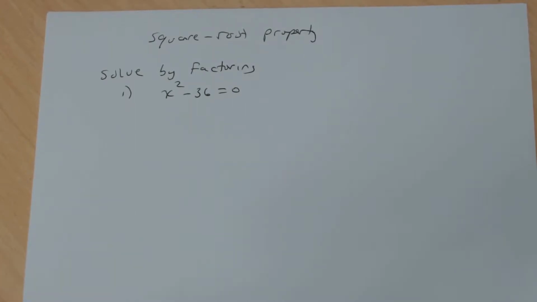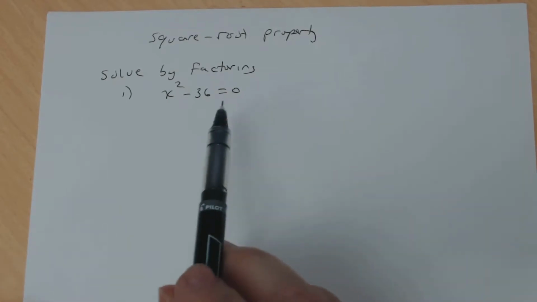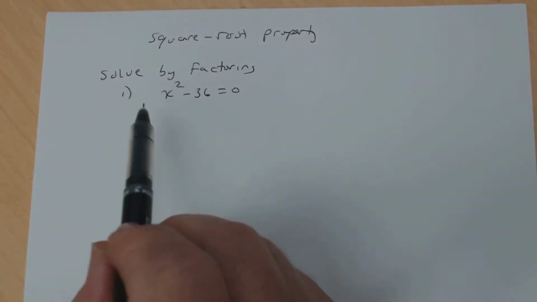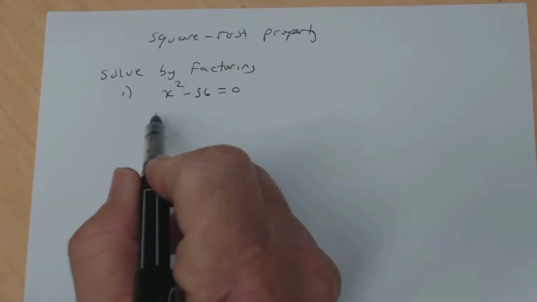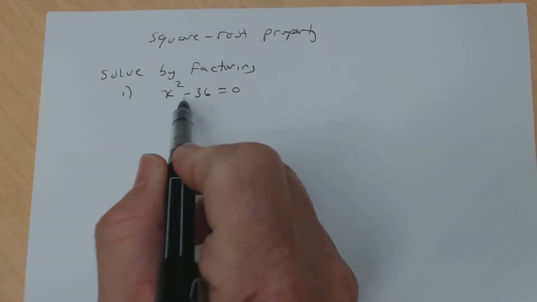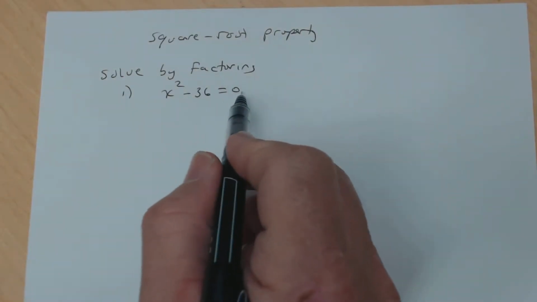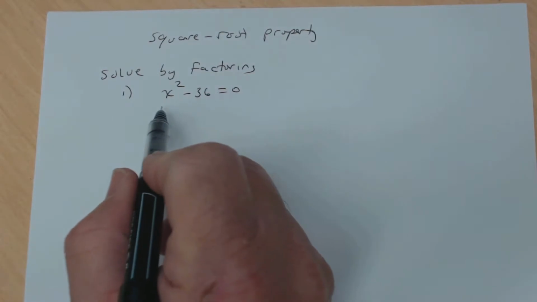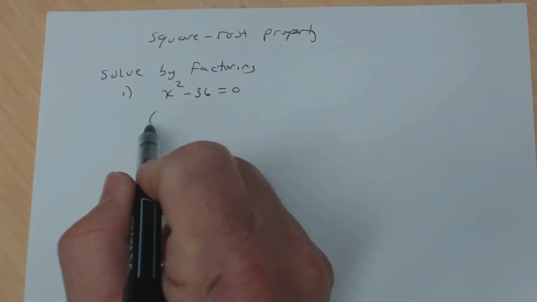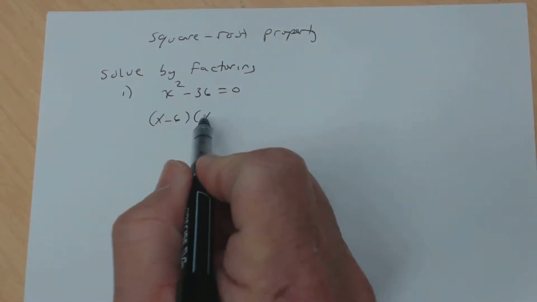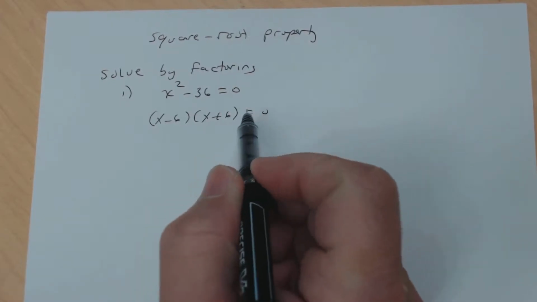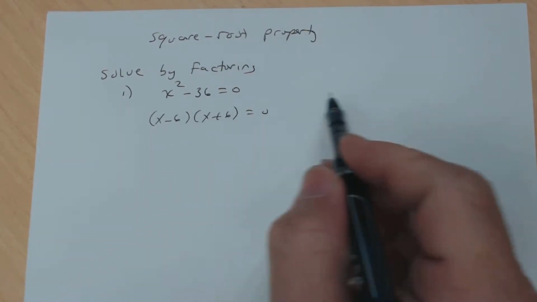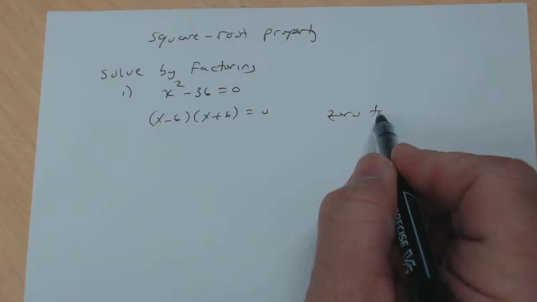Okay, so in a previous lesson, we talked about solving a quadratic equation by factoring. What we did, if you recall, is notice that this is a difference of two squares. We put it in standard form, so this is in standard form. It is a difference of two squares, so I get x minus 6 times x plus 6 equals 0. And then remember, we use the zero factor property.